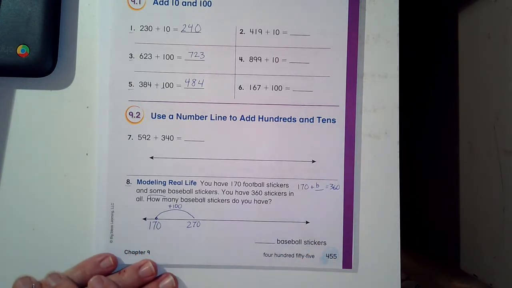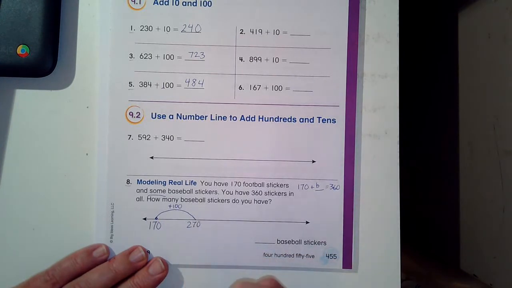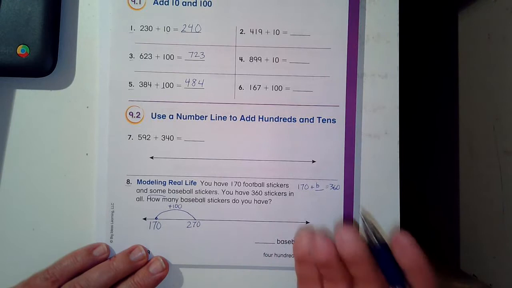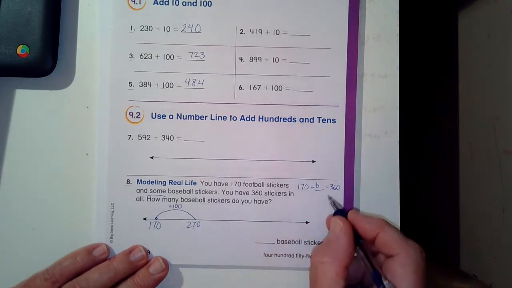Now, let's see, what could I do to get all the way up to 360? I know. Let's make this 270. Let's make it to the next 100. I need 3 more sets of 10 to get to 300.